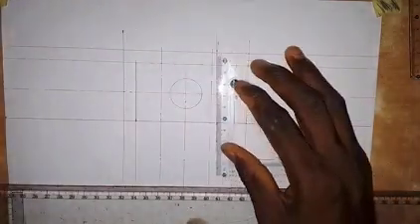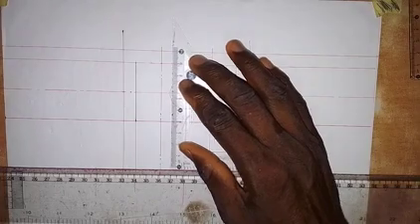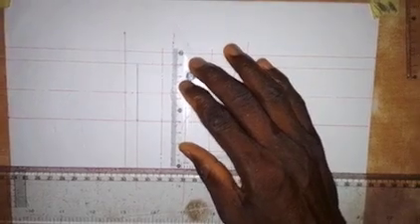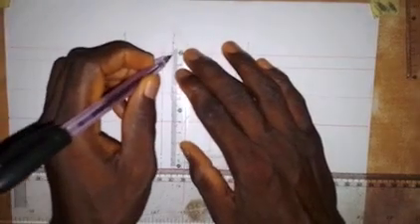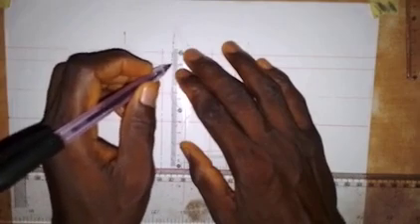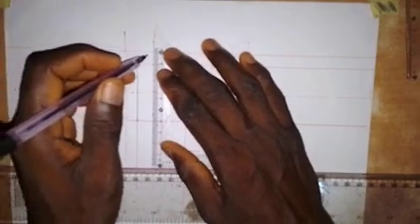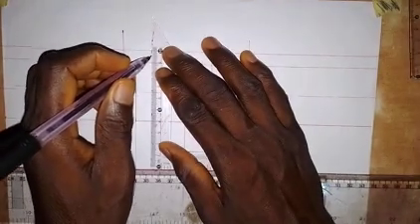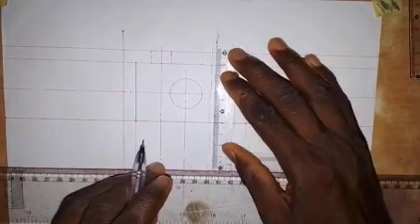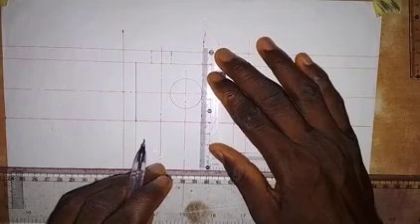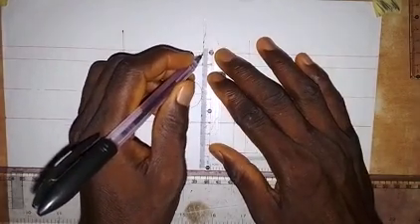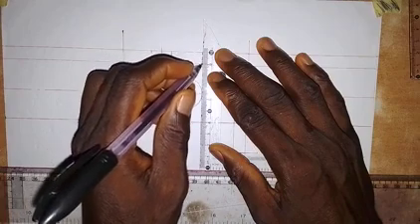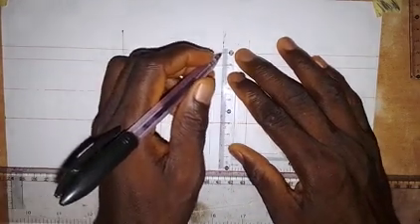Then it will be hidden in the plan, so we make this with short dashes line. We come to this also, and we also draw it as short dashes line. Alright, so the last one is this.